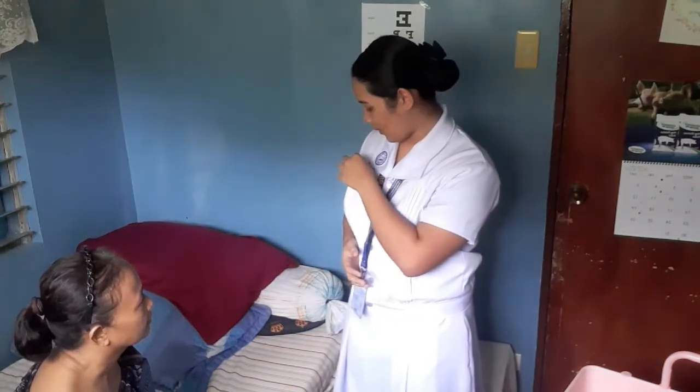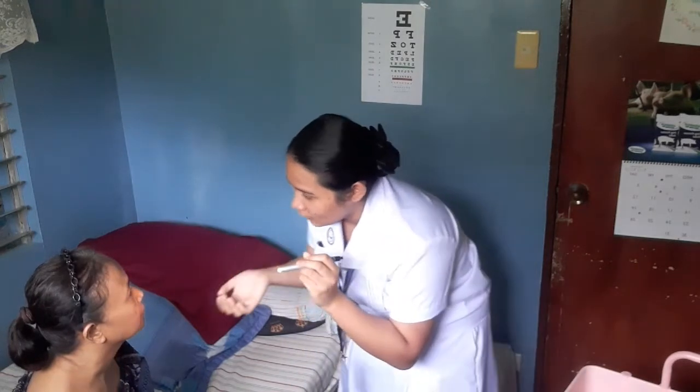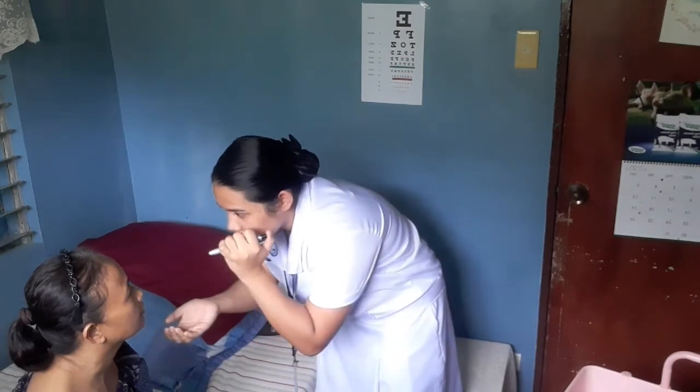and the next thing that we're going to test is the direct and consensual light reflex. So in here we will be using our pen light and testing if the pupillary response has a constriction or there is no constriction, which indicates abnormalities. Okay, can you please look straight ahead? Okay. So as I'm assessing my patient's eye, the pupillary reflex is constriction, which is normal.